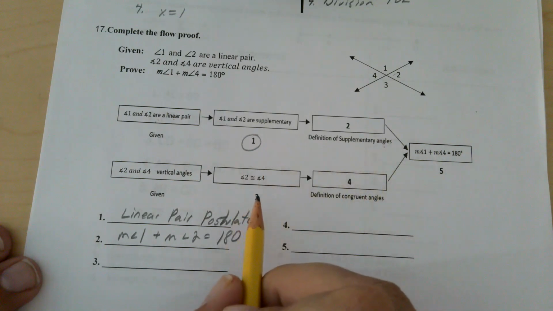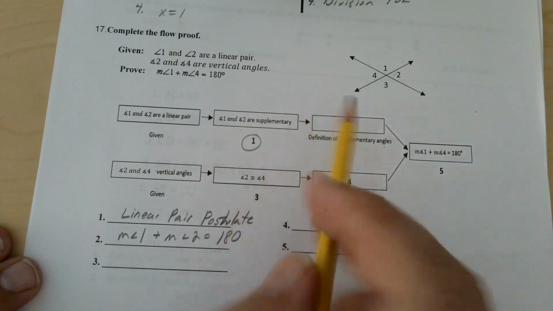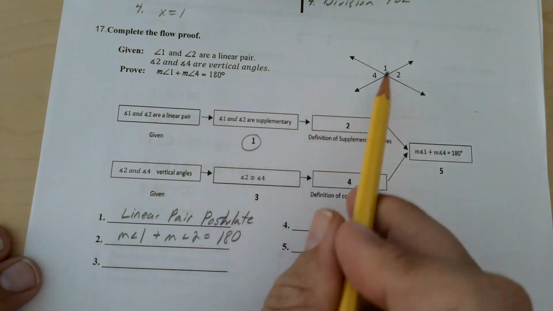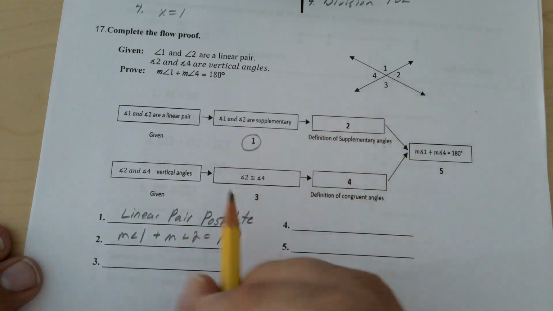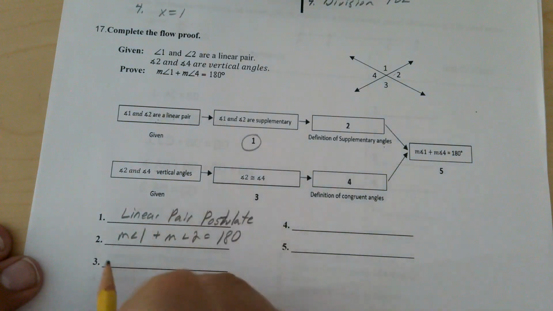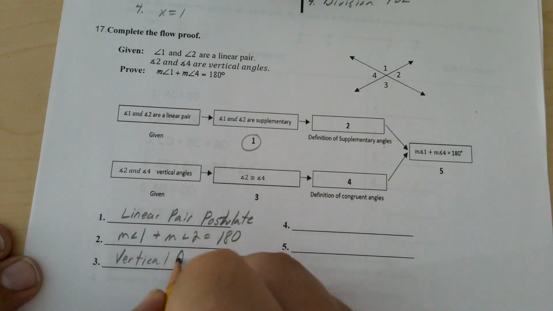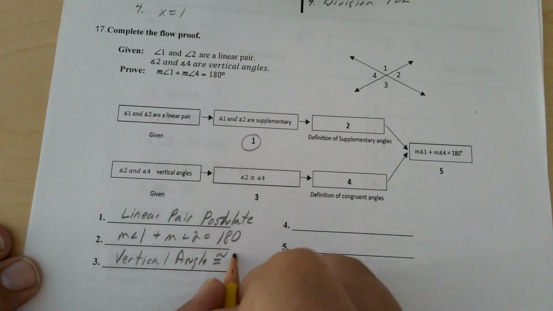Okay. Then here, for reason number 3, I am told that angle 2 is congruent to angle 4, and we know that because they are vertical angles, and we have the vertical angle congruence theorem.